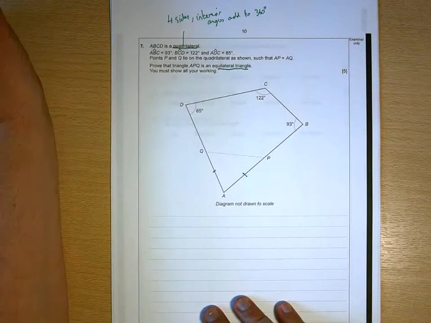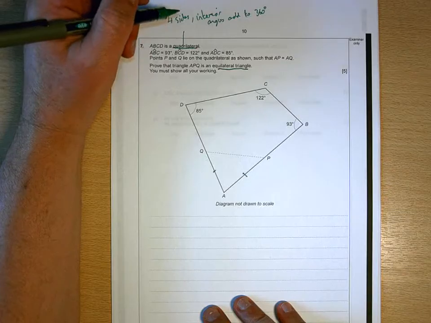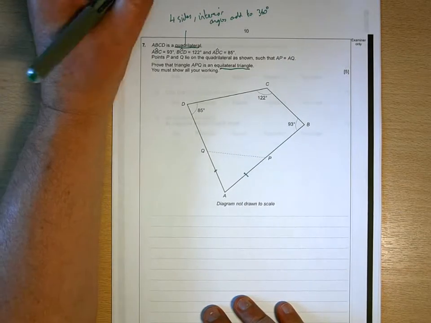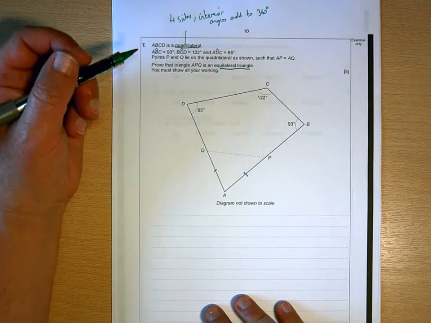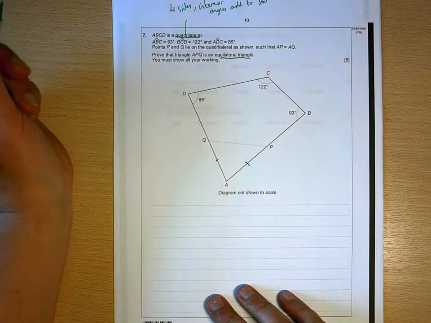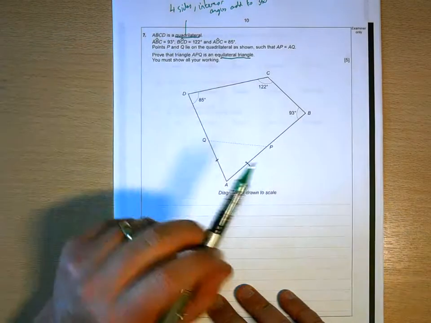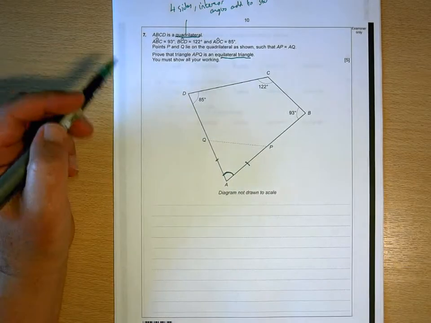Equilateral triangle, there's another trigger there. You need to know that that means all the sides are the same length and also all the angles are the same size, and they're all 60 degrees. You must show all your working. So first of all, we need to work out what this missing angle here is.